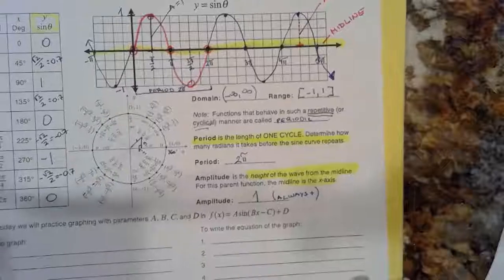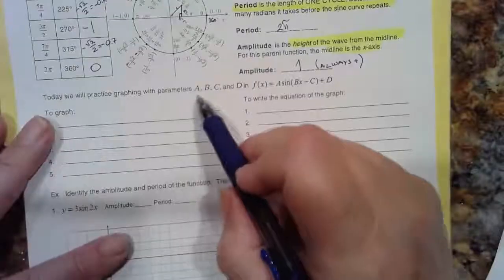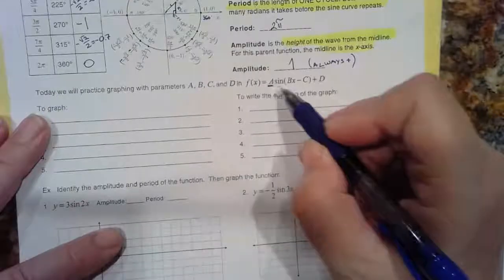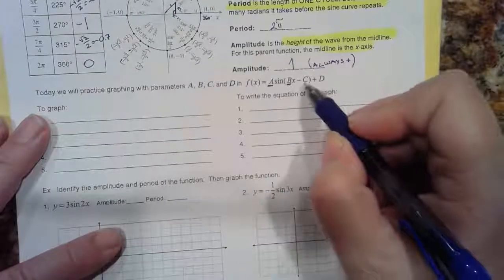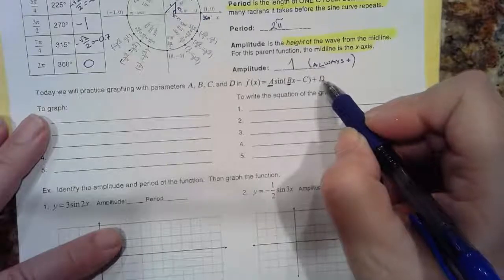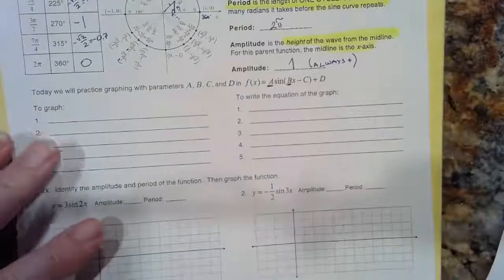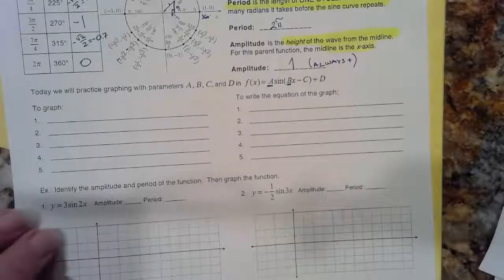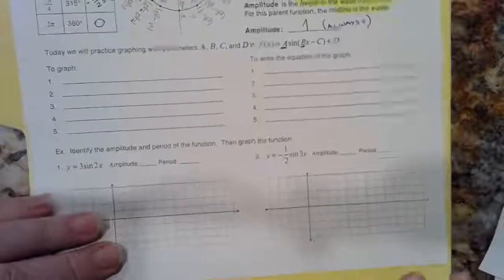Okay, today we will practice graphing and writing the equations for the sine function. So the first thing we're going to talk about are the parameters a, b, c, and d. Notice that a is located in front of the sine, b is attached to x, minus c, plus d. This is the same as h and k. The c is always going to be opposite, and k is outside, so it's going to be the same. Inside parentheses is opposite, and d is going to be the same. First I'm going to give you the steps for graphing, and then I'm going to give you the steps for writing the equation. So, steps for graphing.